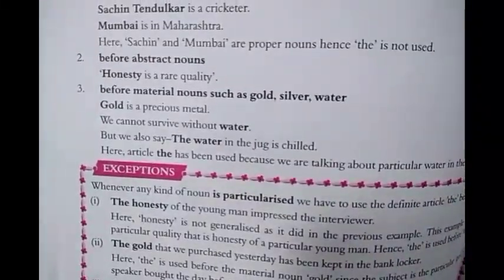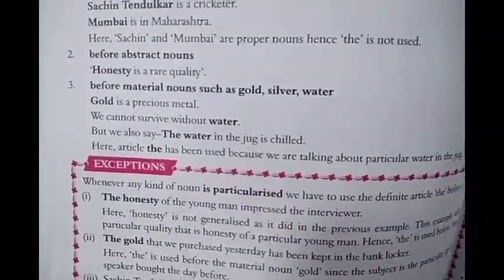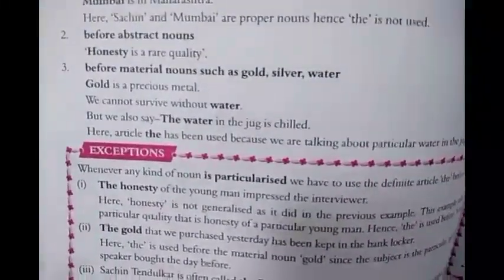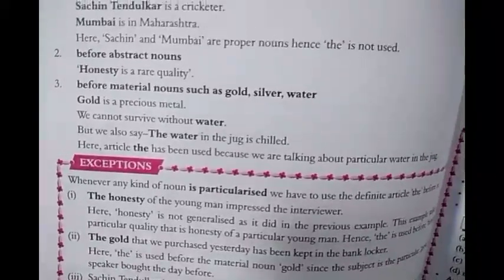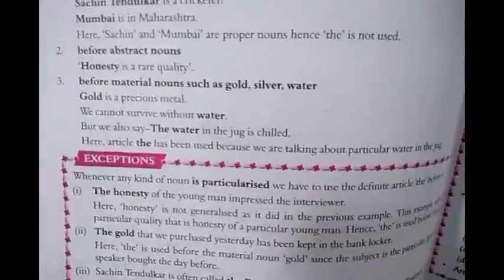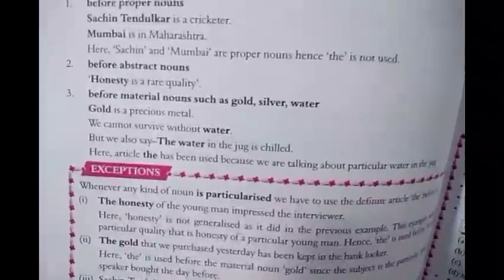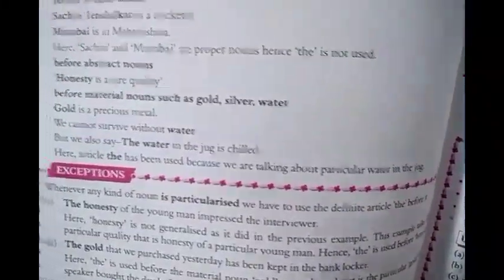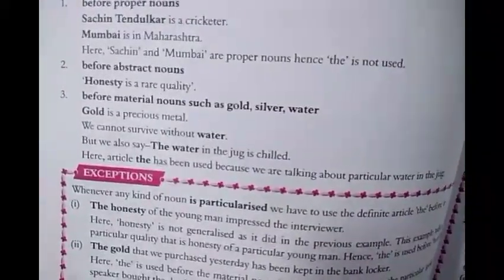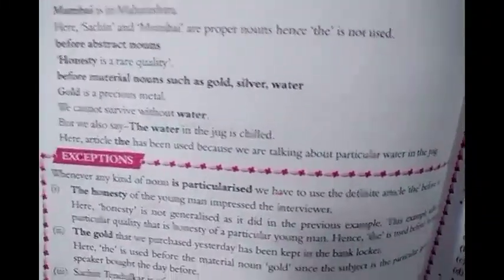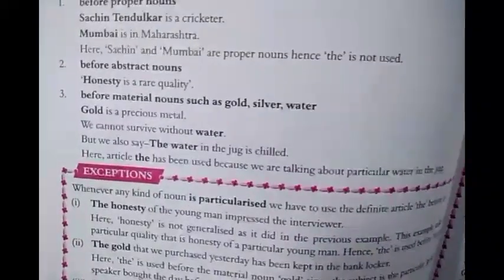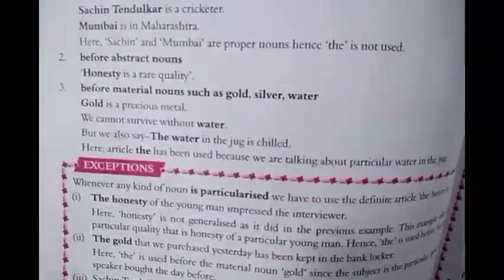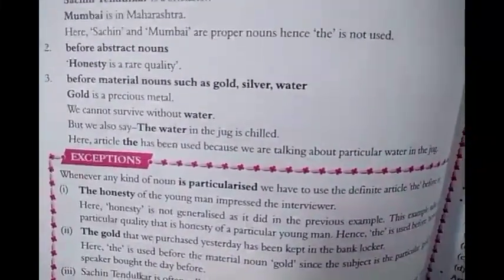Similarly, we cannot survive without the water. If we say that, it will be wrong. We have to say we cannot survive without water. But then we also say the water in the jug is chilled. Now there is a difference in both the sentences. Here THE is used because we are talking about particular water in the jug, and therefore we can use THE here, because we are talking about the water with reference to the jug. So therefore that is the difference why THE is used here before the material noun water.